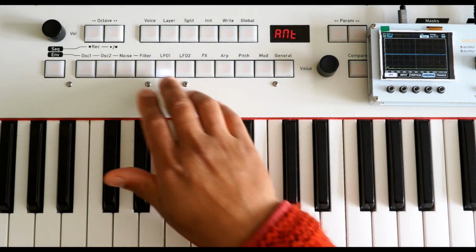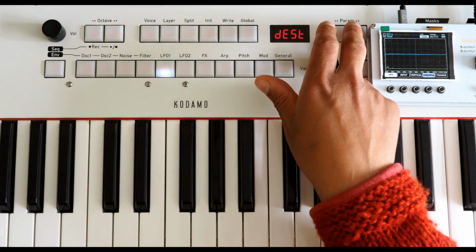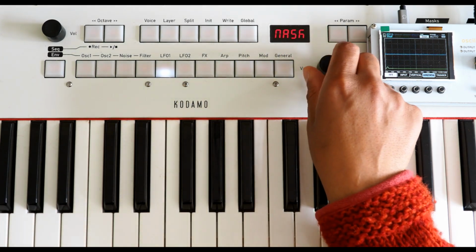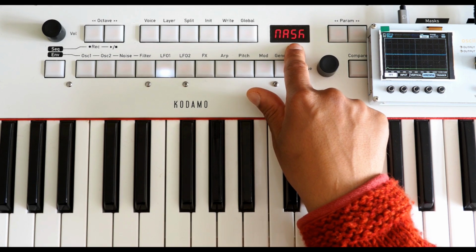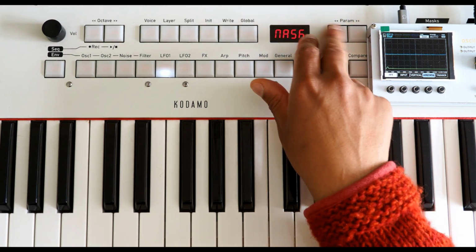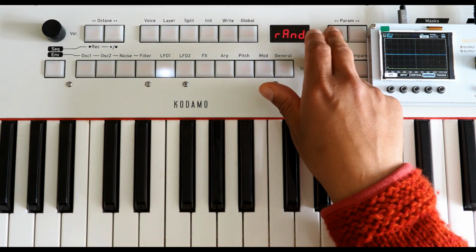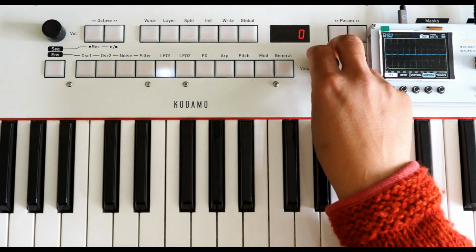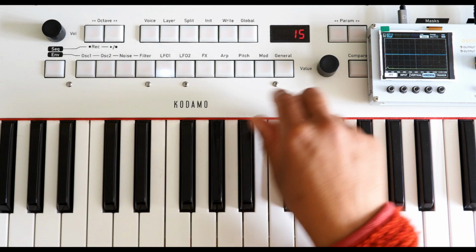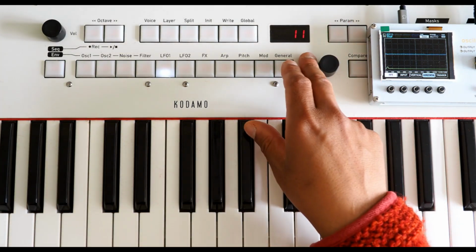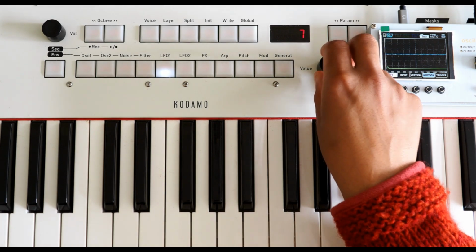So I go to destination in LFO1, change it to mask, and I'm going to go to the wave shape, and I'm going to use random wave, and then I'm going to change the amount to 15, which is the maximum. The range goes from 0 to 15, and then I'm going to choose speed 7. So let's hear how that sounds.